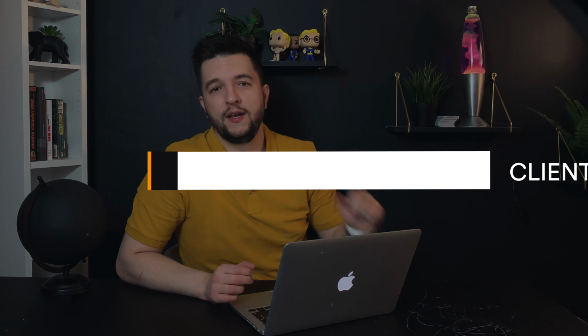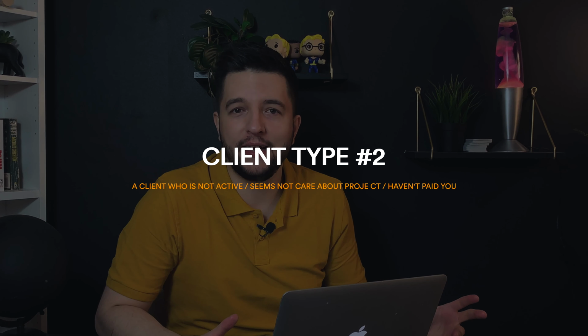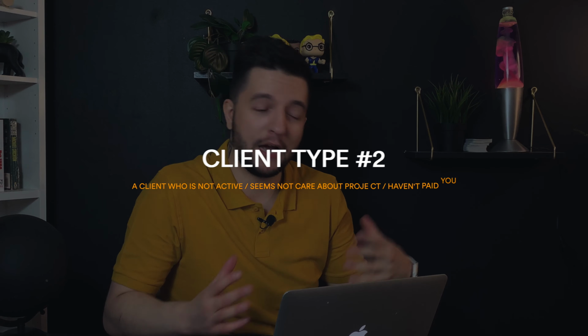Type number 2, the ghosty. So congratulations, you just acquired a new client, and here you can learn more about how you can get more clients using Google Maps, and you are ready to start cracking on the website, right? Or you have completed your work and the client just disappeared. So what can you do, how can you solve this? I know this might be frustrating because we all have bills to pay, but my advice is never to be aggressive and never leave your project.